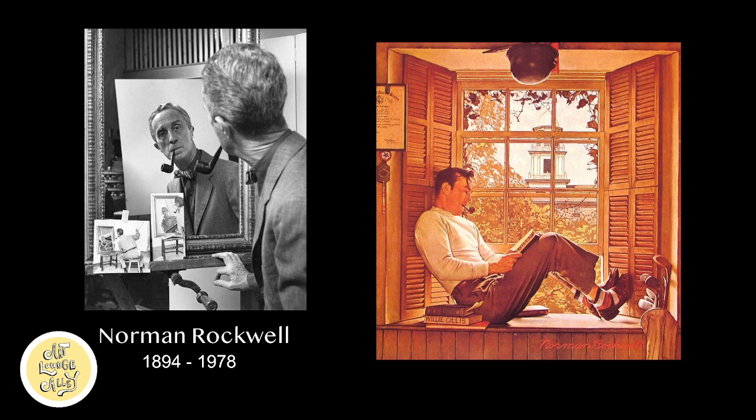One example of this more serious work is The Problems We All Live With, which deals with the issue of school racial integration. The painting depicts Ruby Bridges flanked by white federal marshals walking to school past a wall defaced by racist graffiti. This 1964 painting was displayed in the White House when Bridges met with President Barack Obama in 2011.